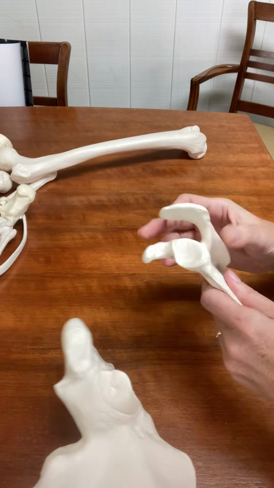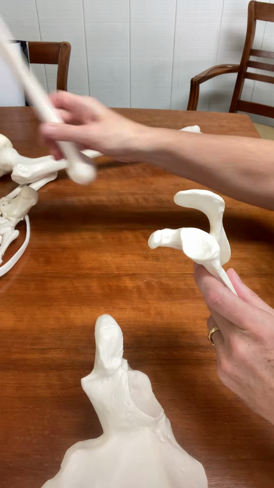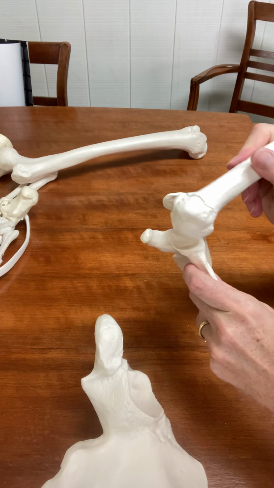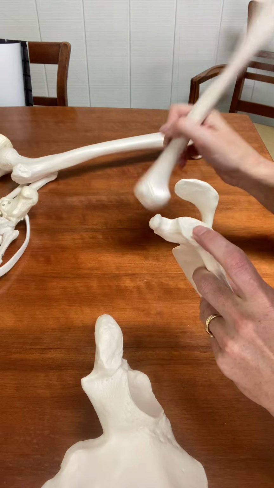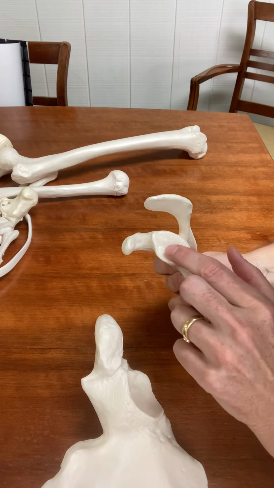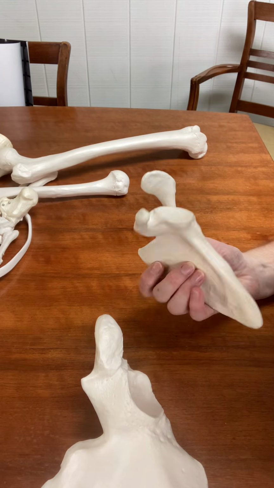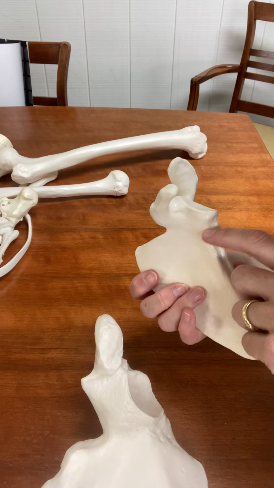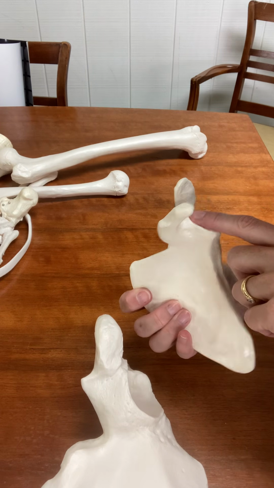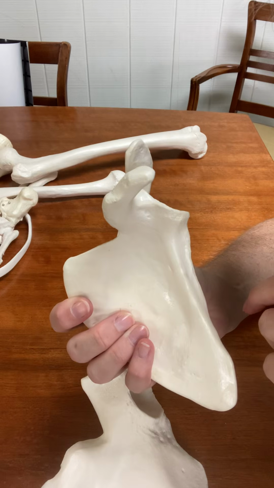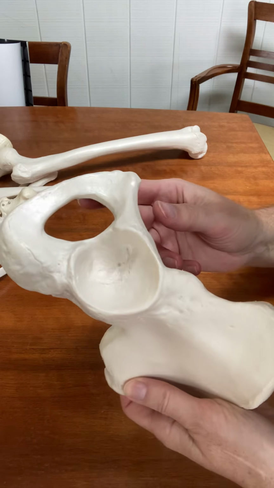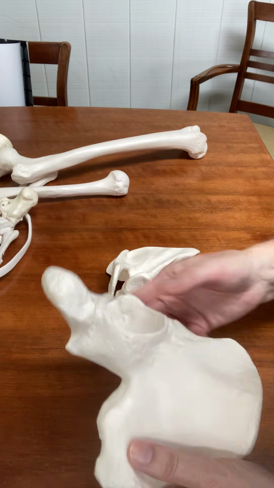And the scapula doesn't have a deep socket like that. It has a shallow socket for the head of the humerus to fit in. And this shallow socket is called the glenoid cavity. And you can see how shallow it is, certainly compared to the deeper acetabulum.